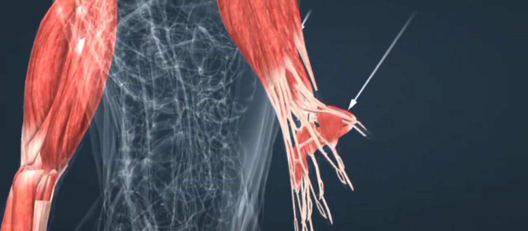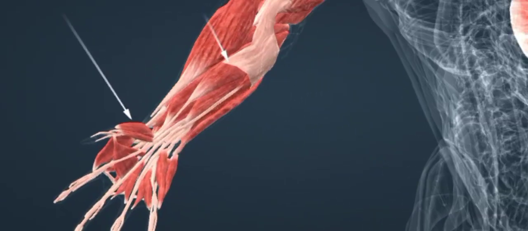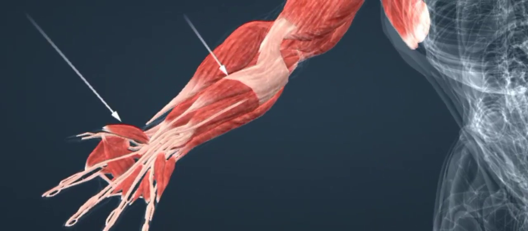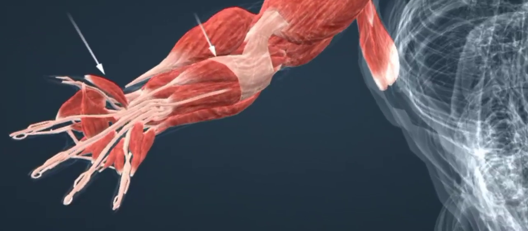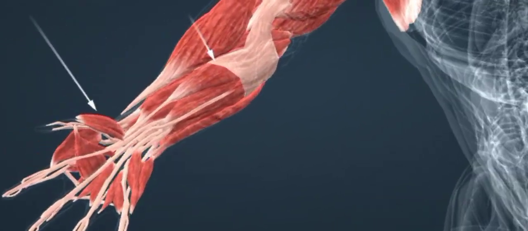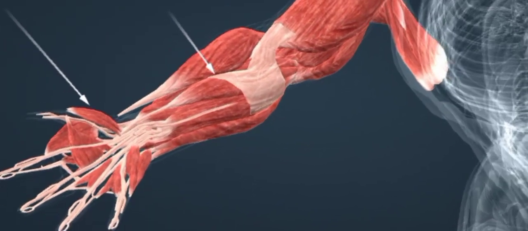This muscle is one of the thenar muscles, which are the muscles of the thumb's base. The abductor pollicis brevis contributes to fine motor movements of the hand and is innervated by the median nerve. It attaches from the scaphoid and trapezium bones, small wrist bones, and inserts into the base of the proximal phalanx of the thumb.